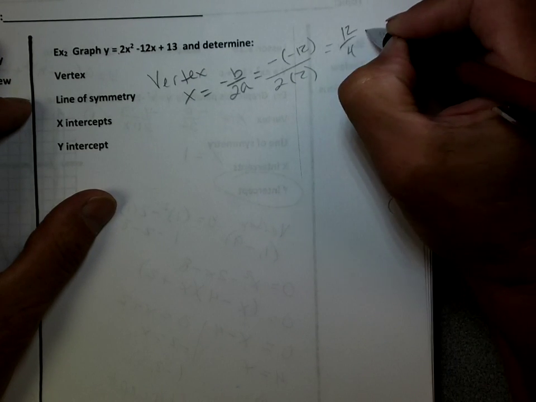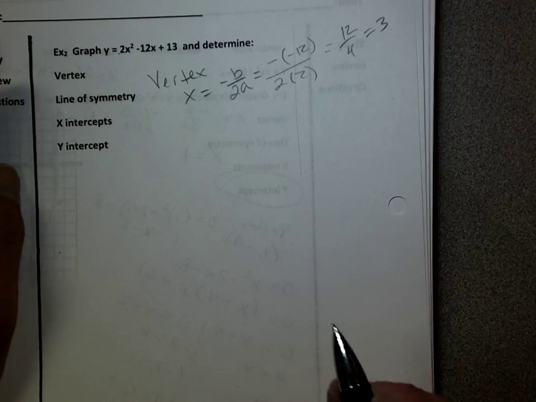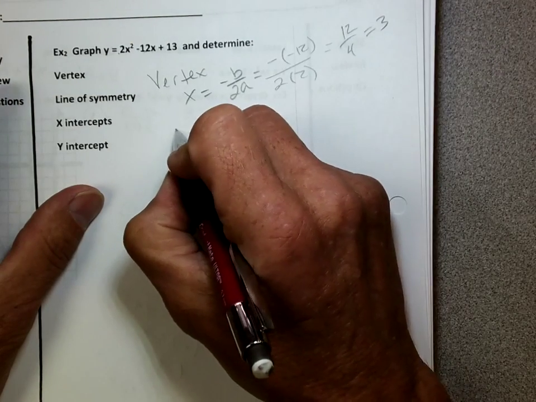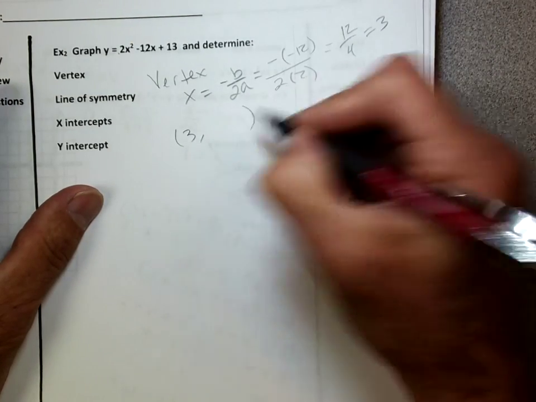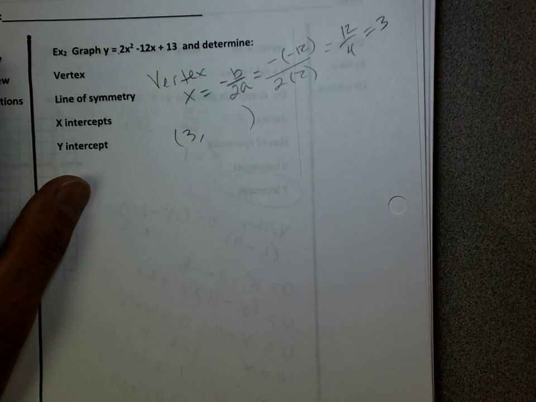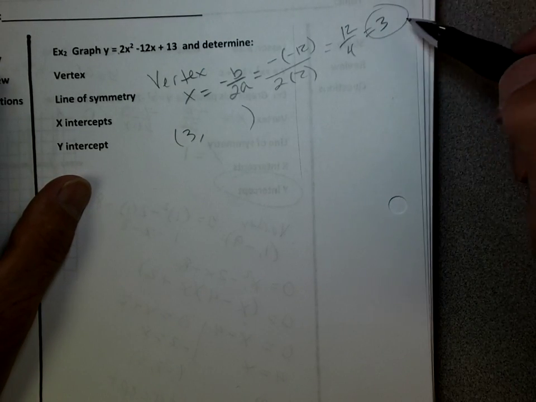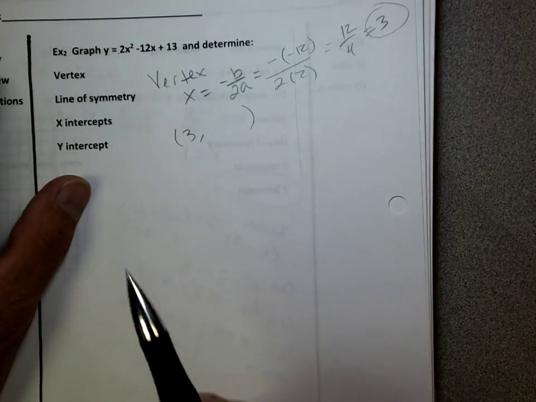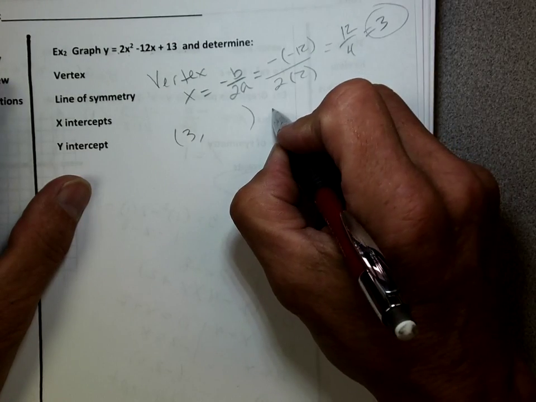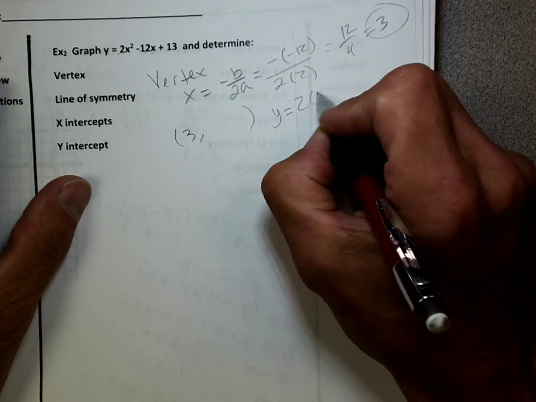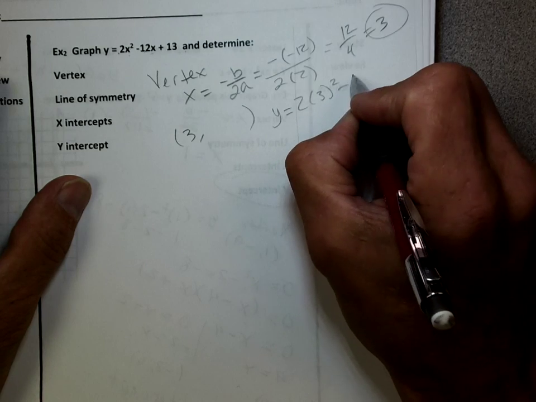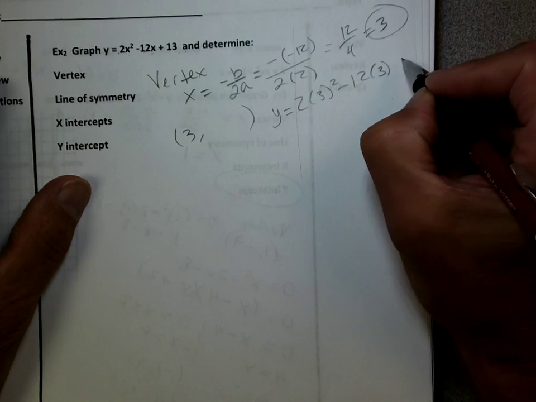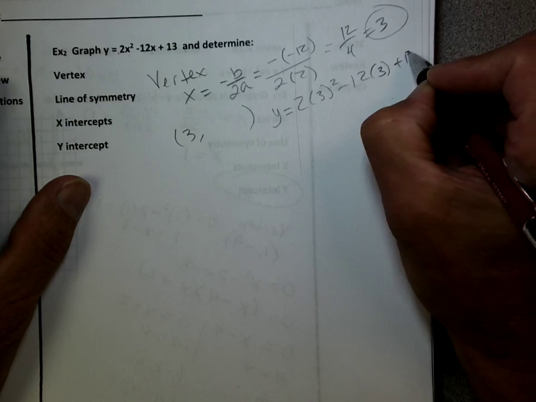Over 4, which is 3. Okay, so my vertex is 3 something. And to get the corresponding y value, just take the 3 and plug the 3 in for x, and we'll get its corresponding y value. Okay, so I'll have y equals 2 times 3 squared minus 12 times 3 plus 13.